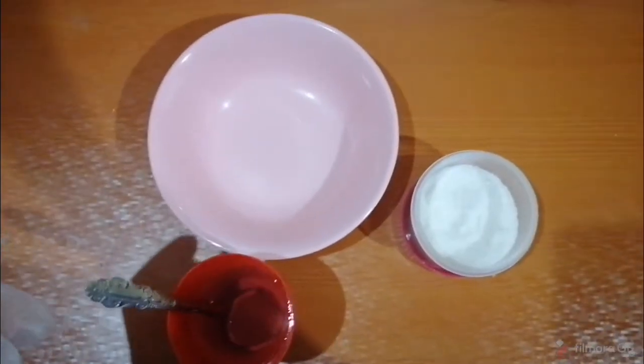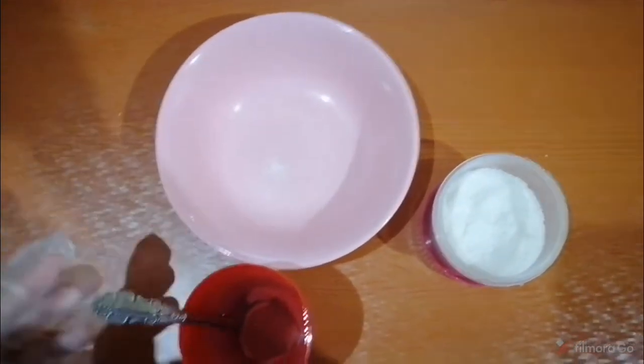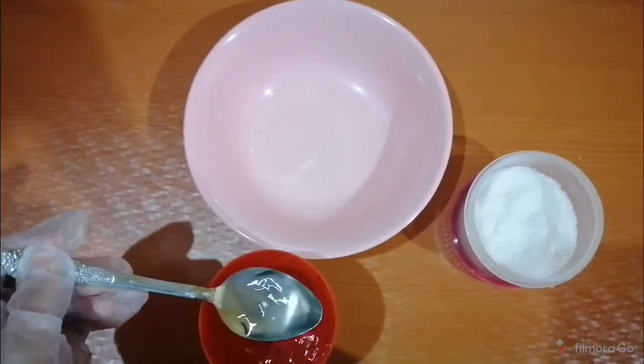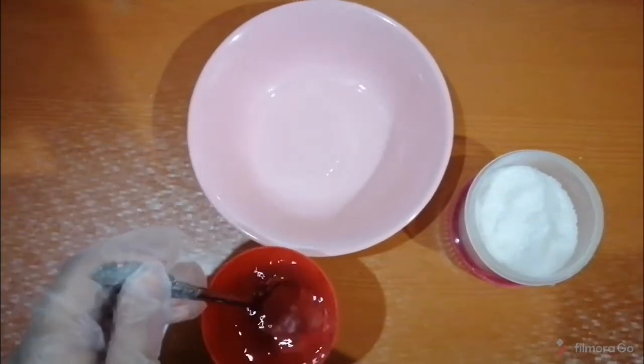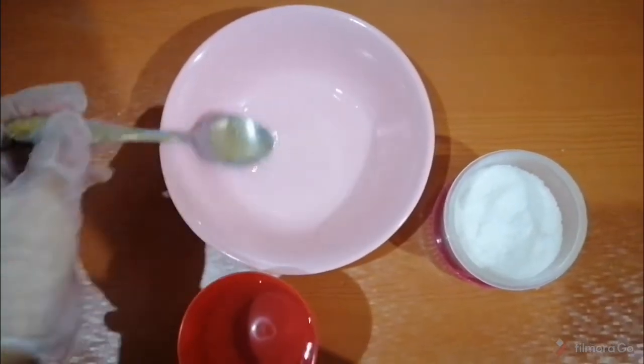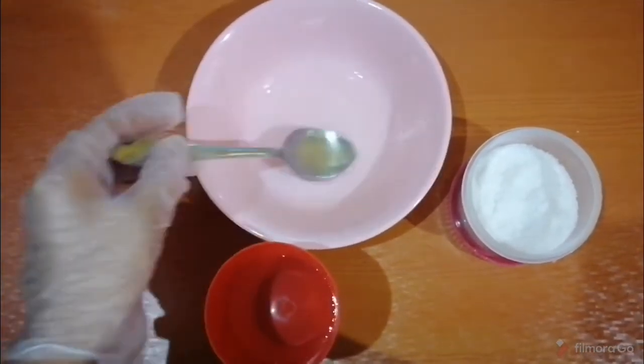So in our first experiment, a pinch of salt and 3 tablespoons of water. Salt water is a homogeneous mixture because the dissolved salt is evenly distributed throughout the entire sample.